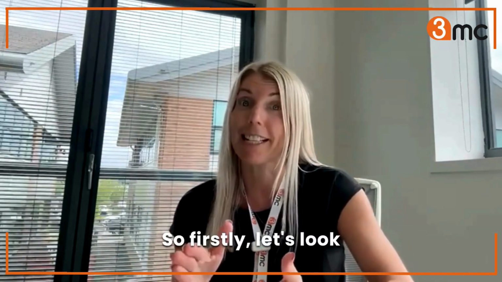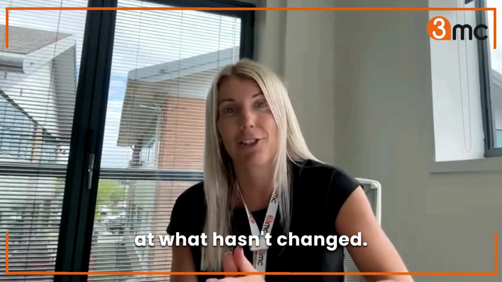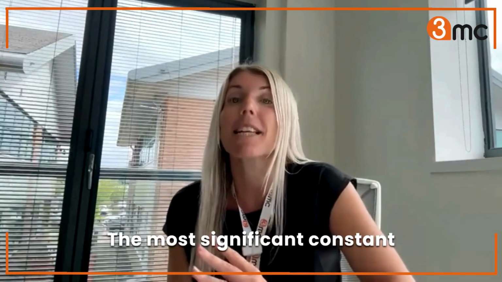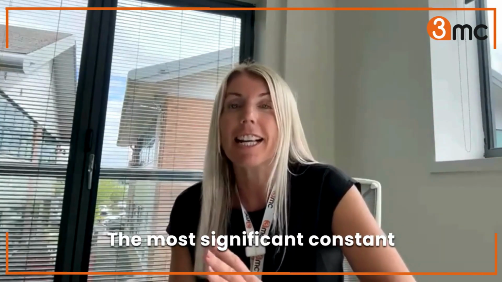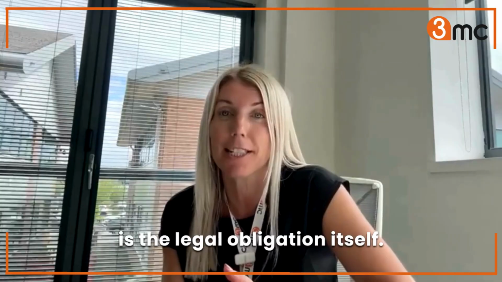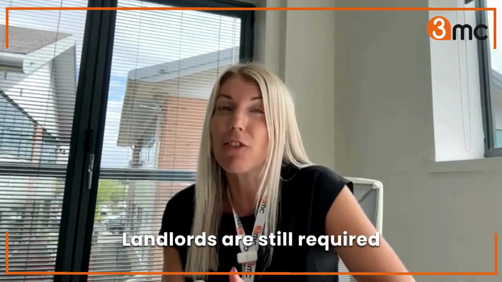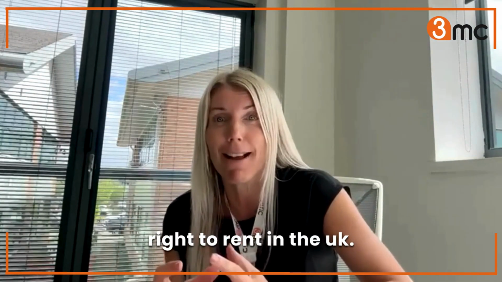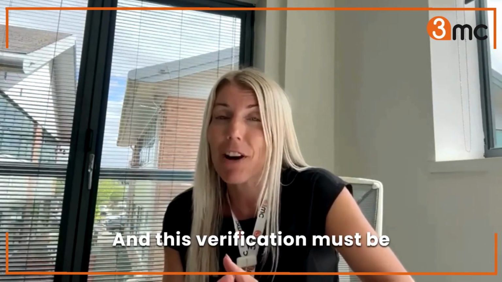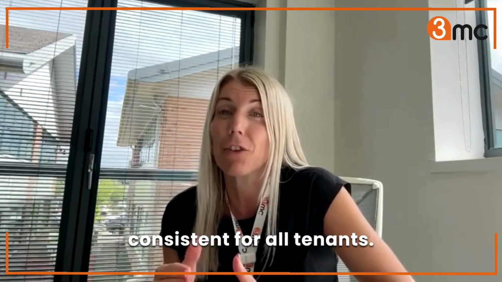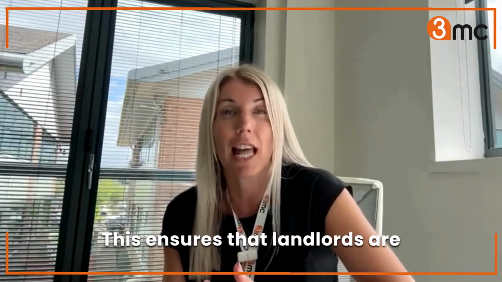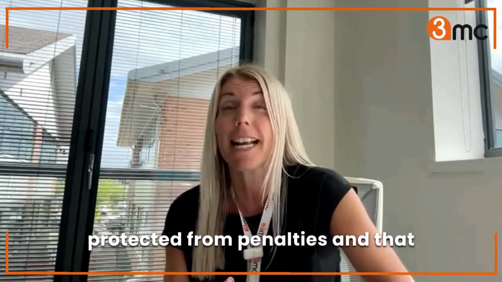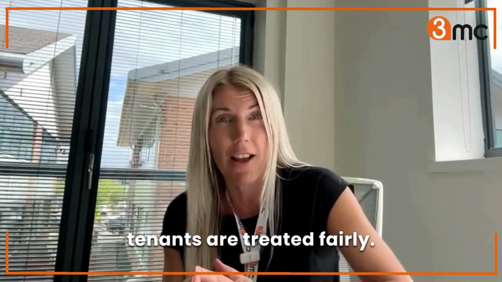So, firstly, let's look at what hasn't changed. The most significant constant is the legal obligation itself. Landlords are still required to verify every adult tenant's right to rent in the UK, and this verification must be consistent for all tenants. This ensures that landlords are protected from penalties and that tenants are treated fairly.